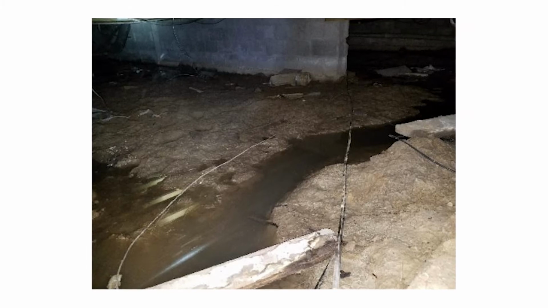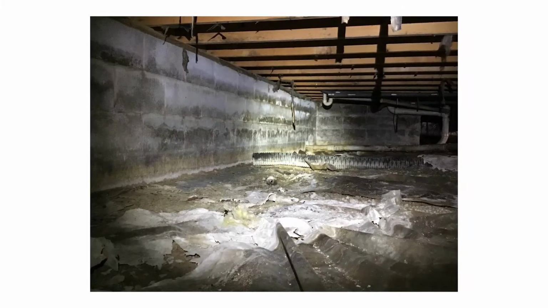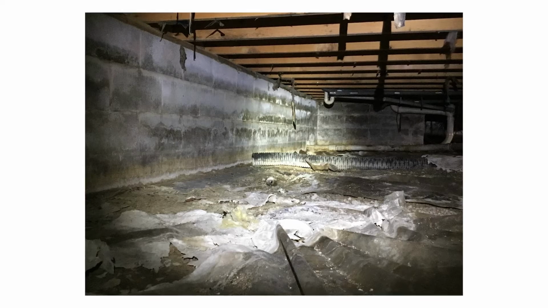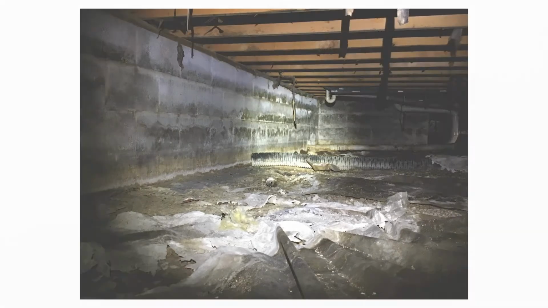The final thing that you're going to want to take a quick look at is just the floor of your crawl space. Does the floor have water standing on it in areas? Does the floor have a vapor barrier or just plastic laying on the floor? Is that covering the entirety of the floor?